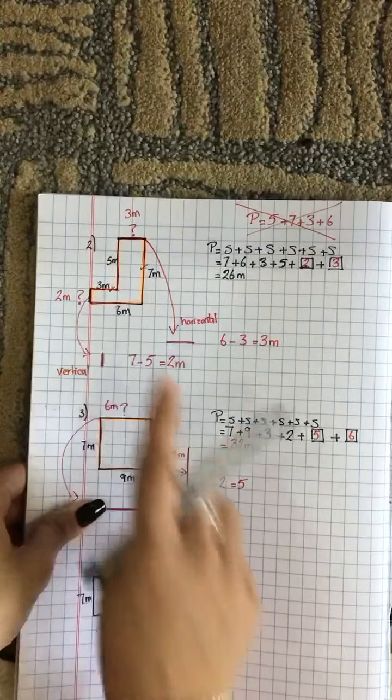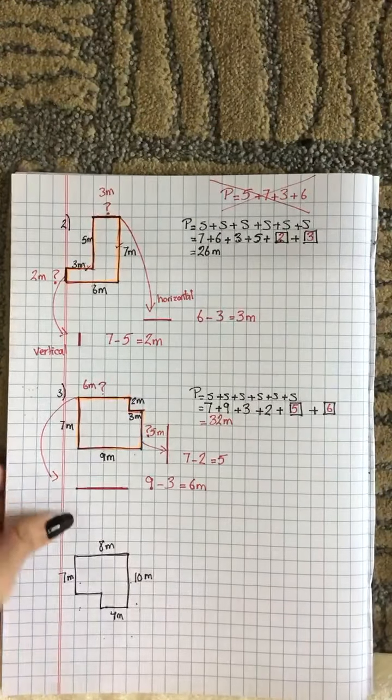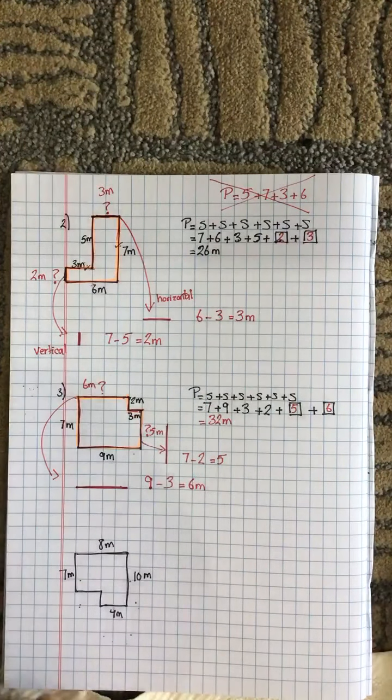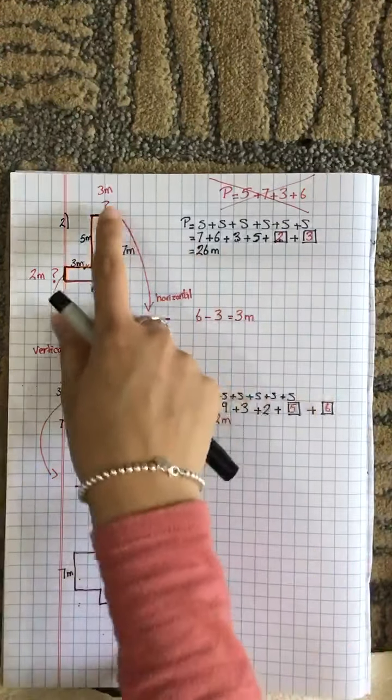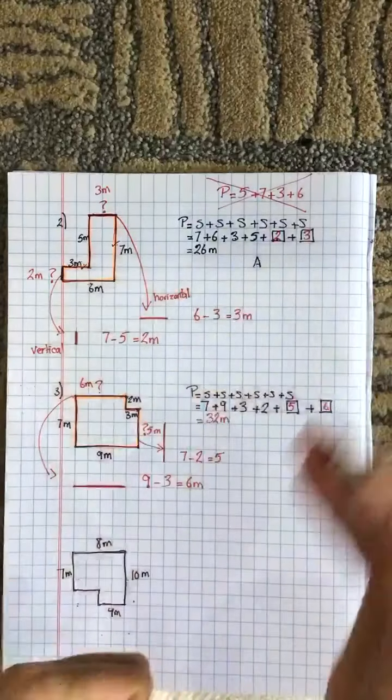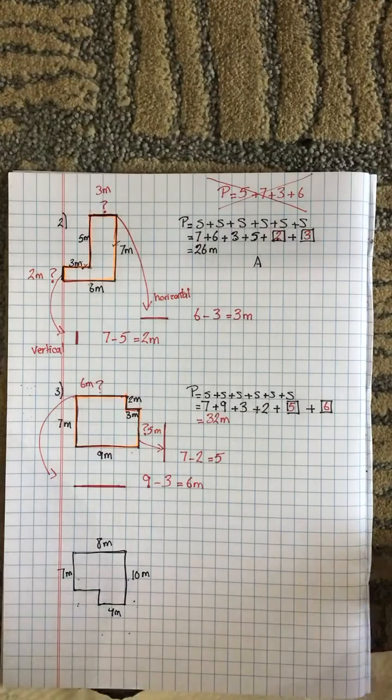Let's do this one. So again, from yesterday, pause it here. If you did not write it yesterday, write it now. And let's do the area now. So yesterday we did the perimeter. We found the missing information, and then we did the perimeter. Now let's do the area. Now, and I'm just going to keep adding to my page.